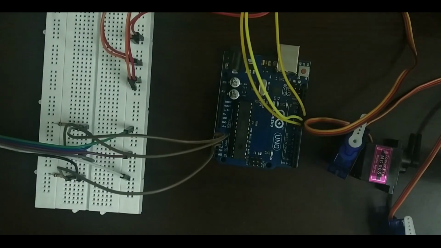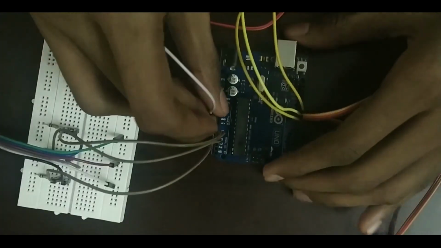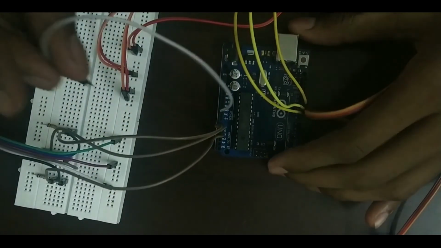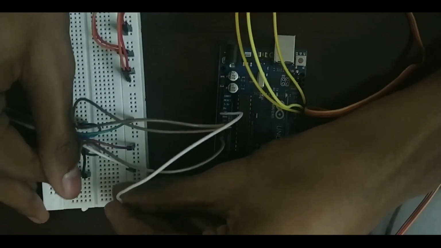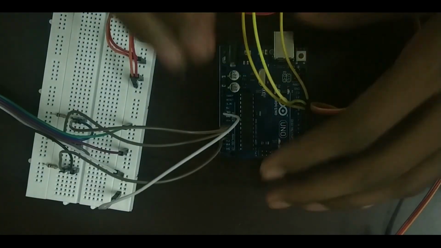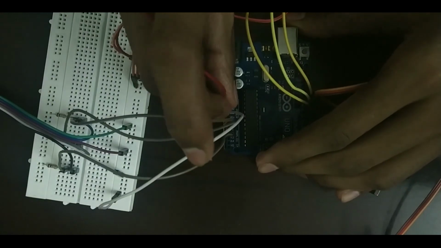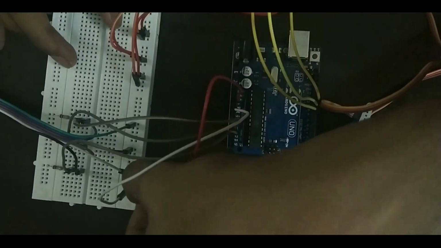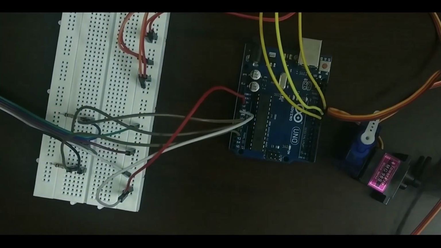With that, let's connect our power and ground supply. Ground on Arduino board is connected to the ground on a breadboard and 5 volt is connected to the power supply rail on the breadboard using jumper cables.